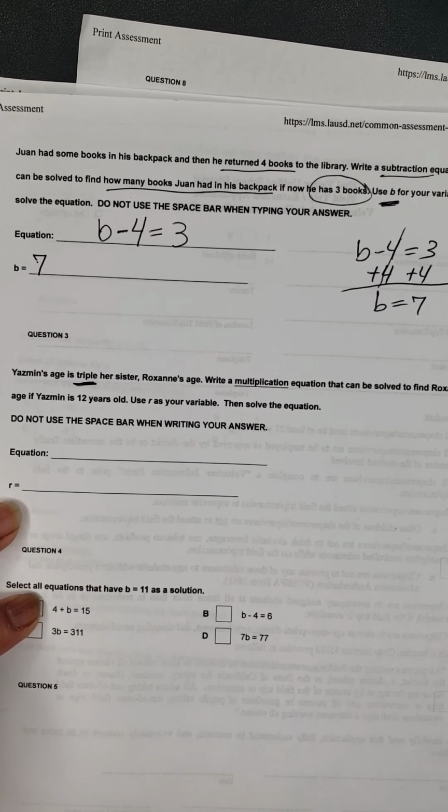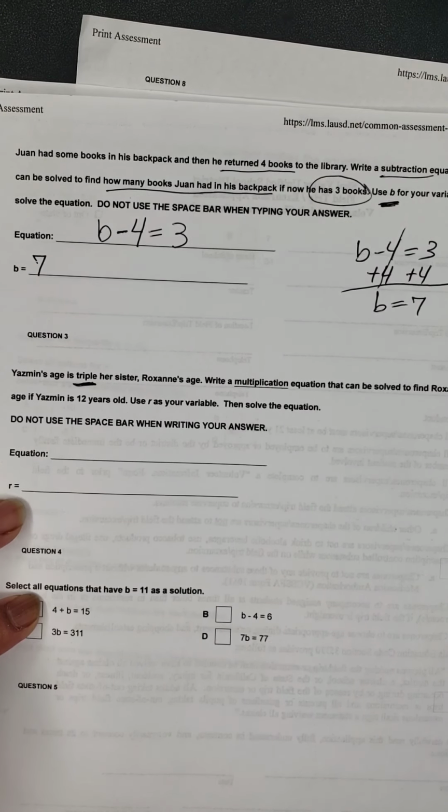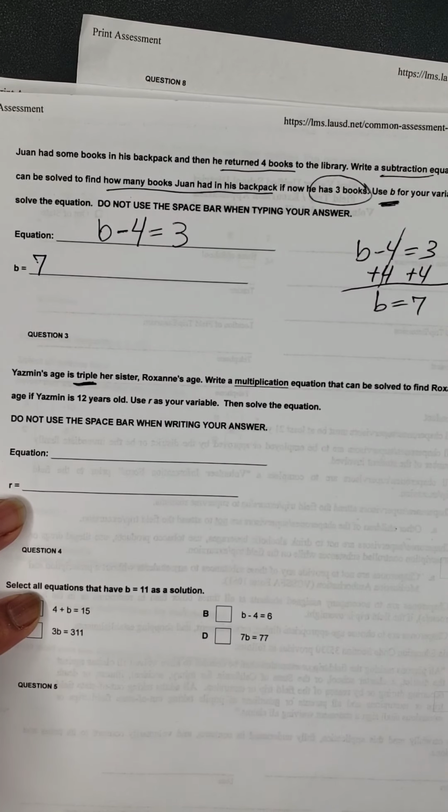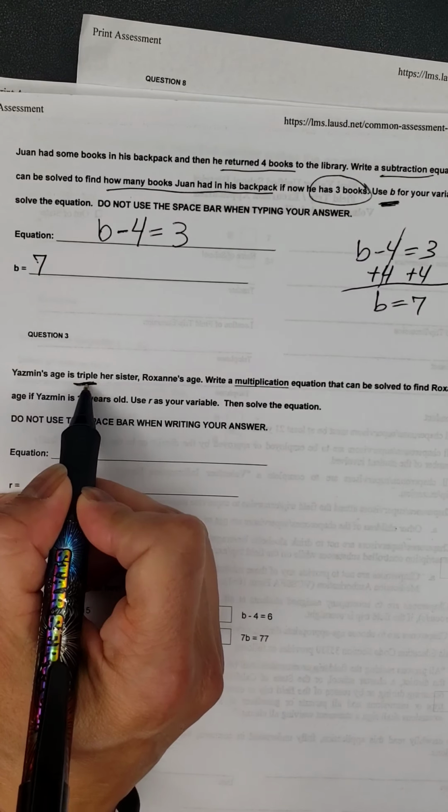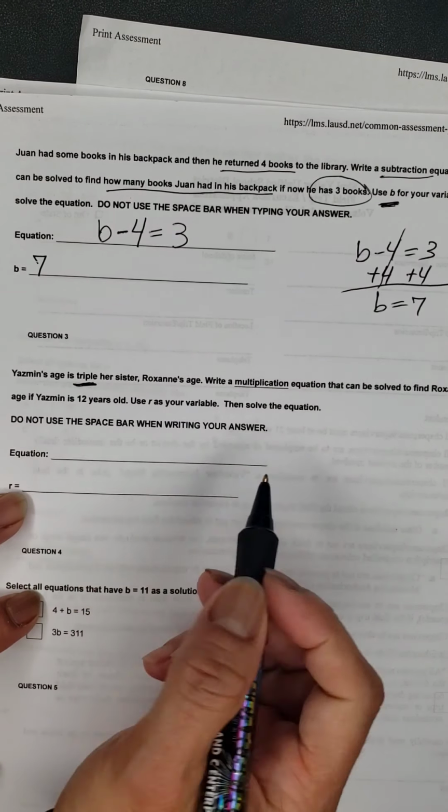Number 3, Yasmin's age is triple her sister Roxanne's age. Remember I talked about in the other video about what double means. Double means 2 times. I was hoping from that you would realize that triple means 3 times, but there was a couple of you that didn't, so here you go. Now you know triple means 3 times. So Yasmin's age is 3 times Roxanne's age.